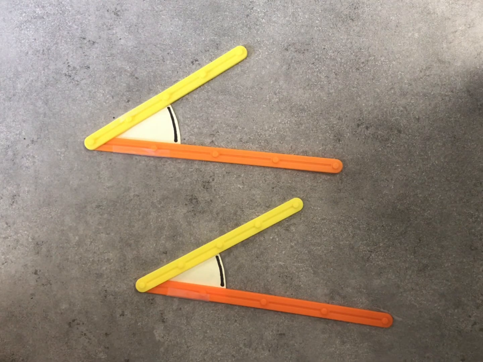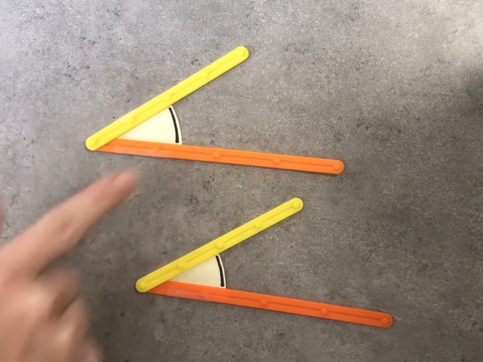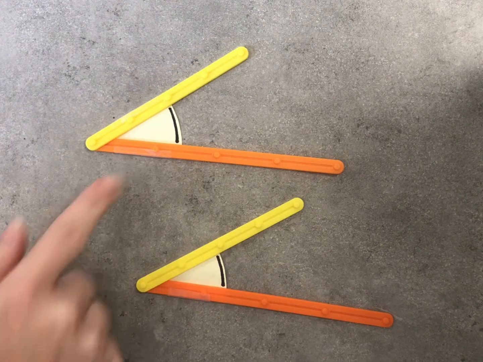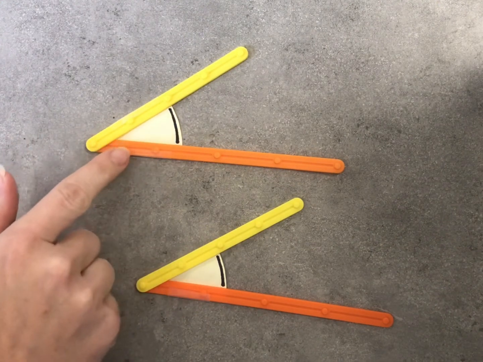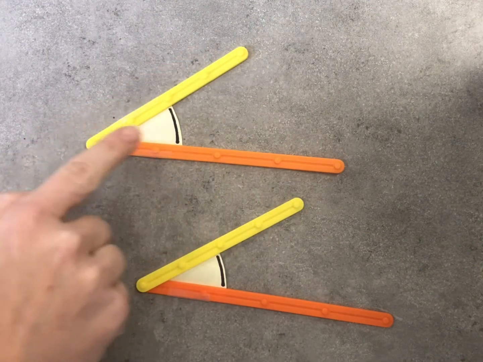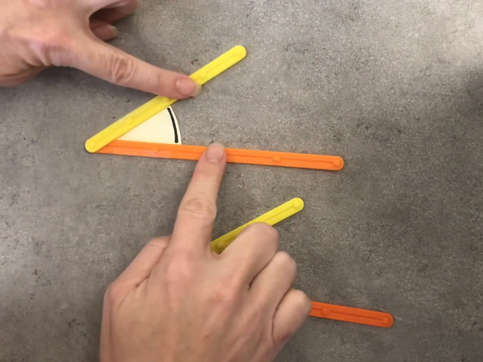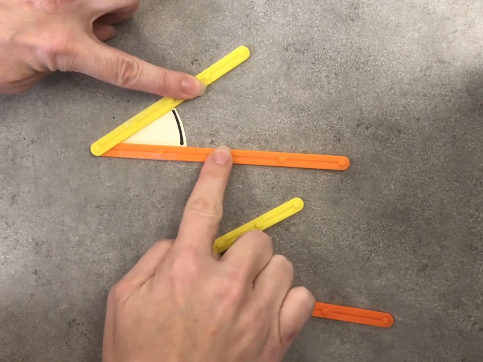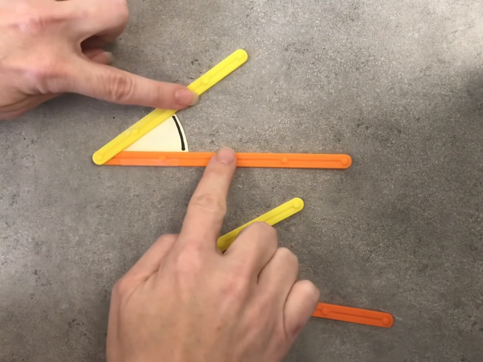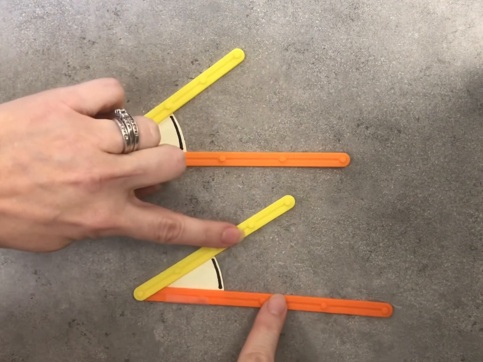Here's one where I have, again, a side-side setup, but this time the angle is included. They call this an included angle because the two sides connect, and then that angle is already fixed. I'm not allowed to change that angle. I'm not allowed to make these wider or narrower. That has to stay right at that fixed position.